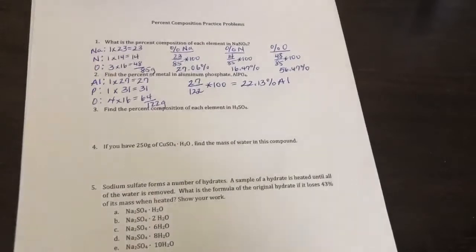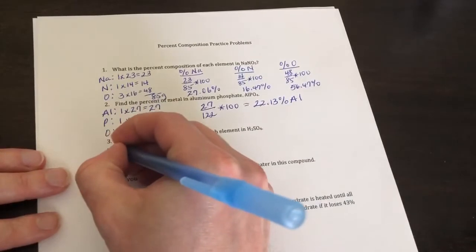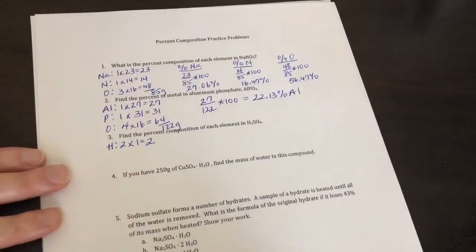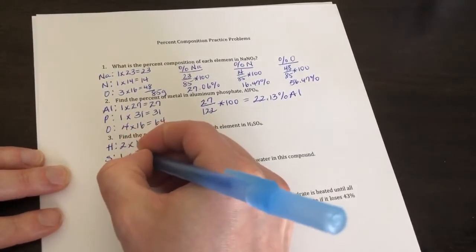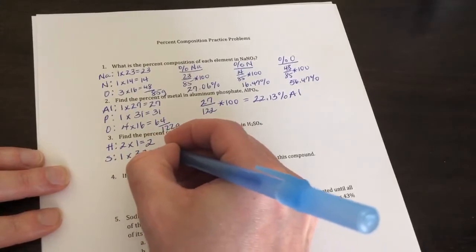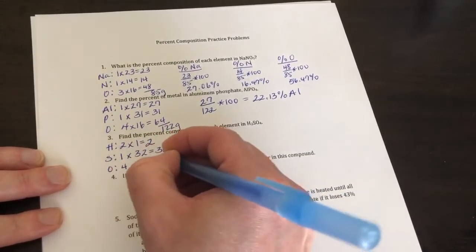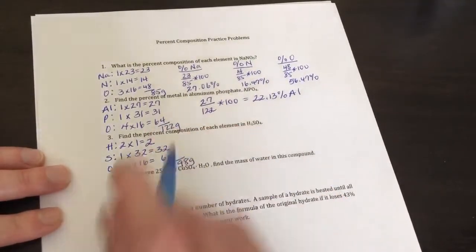Al. The next question asks to find the percent composition of each element in sulfuric acid, which is H2SO4. Okay. So hydrogens, I have 2 hydrogens at 1 each. I have 1 sulfur. Sulfur weighs 32. And oxygens, I have 4 at 16 each, which is 64. Add those together and you should get 98 grams.